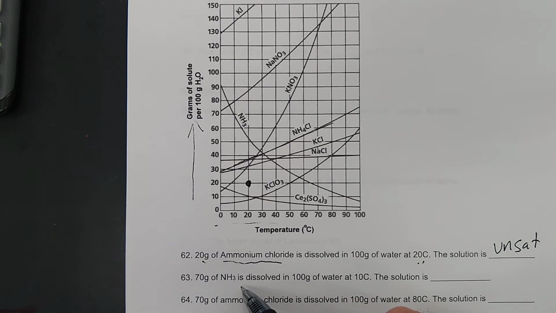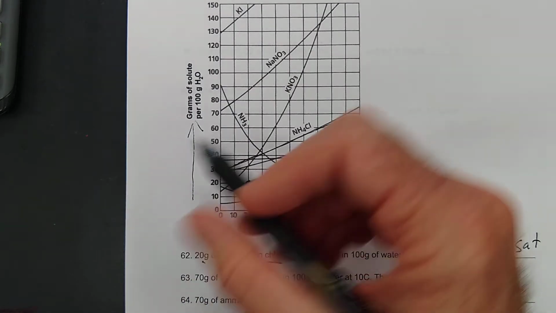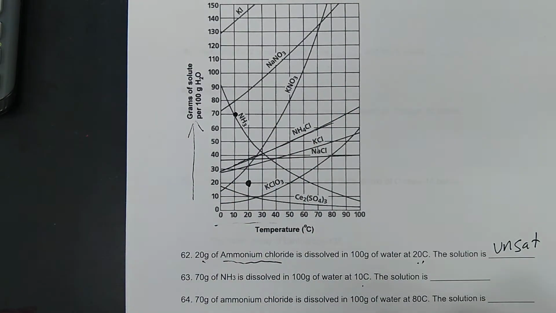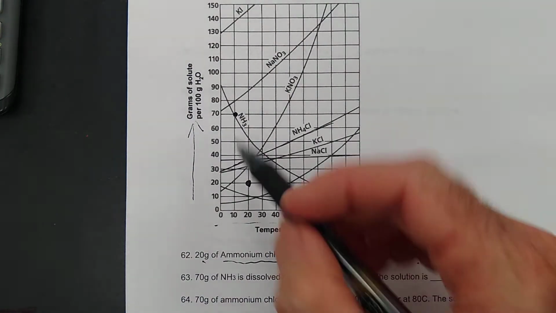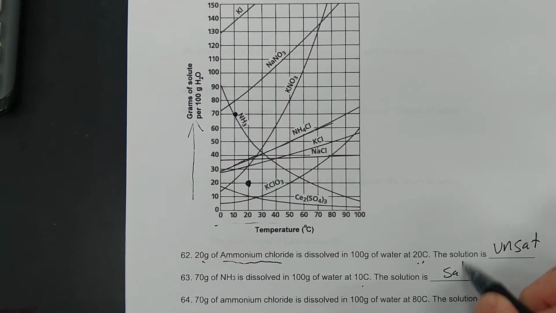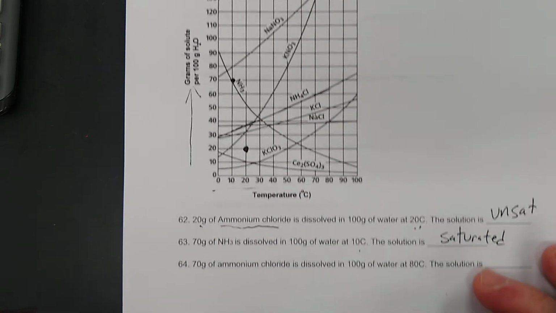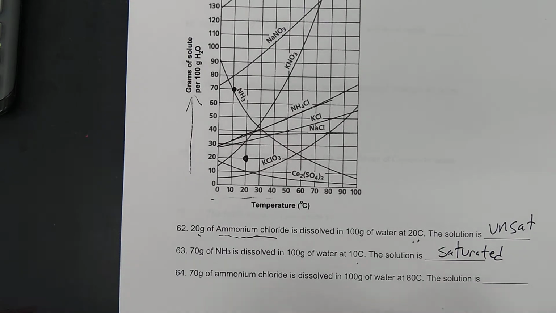70 grams of NH3 at 10 degrees Celsius. Here's 10 degrees Celsius. So, looks like we're maybe right on the line. Maybe right above it. I'm going to say that we're on the line. I'm going to call it saturated. Okay. And you do this last one here.